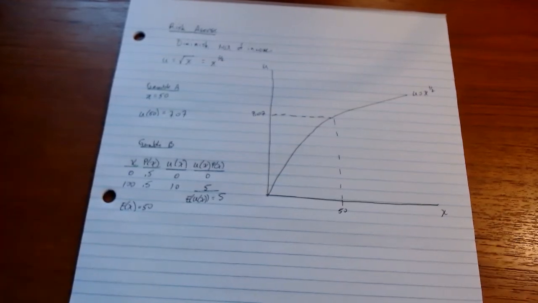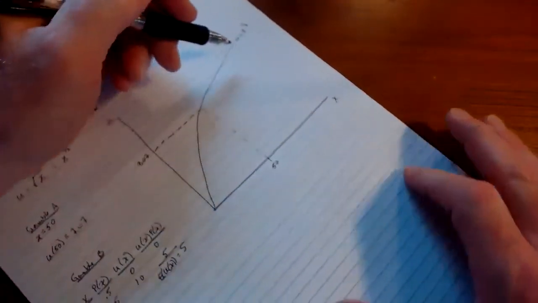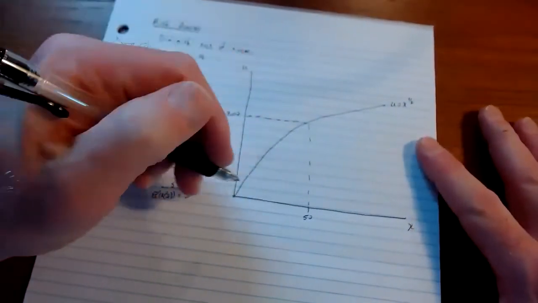Well, let's see if I can find my straight edge. I know it's under the file. Or not. So, well, let's do this.